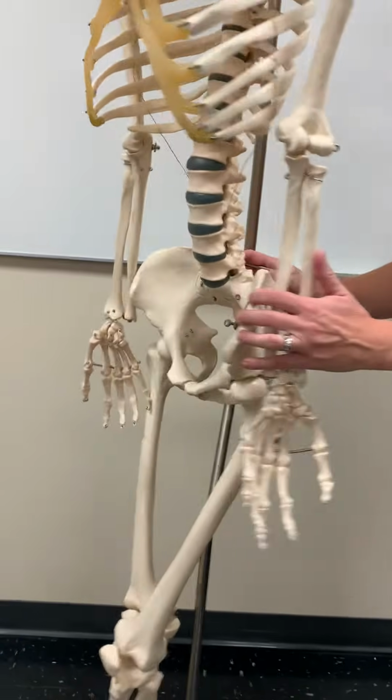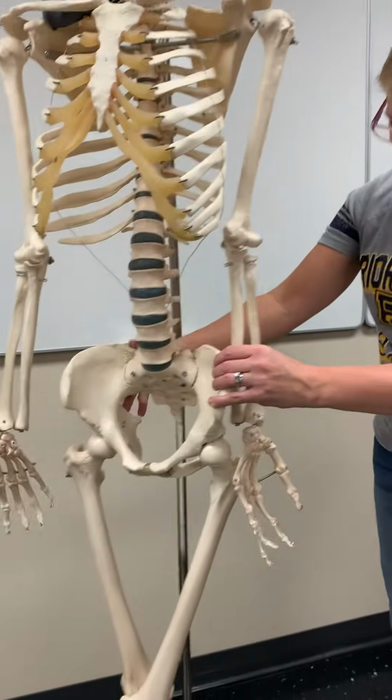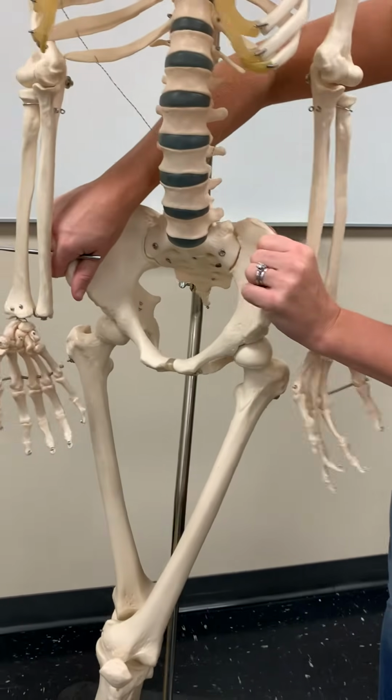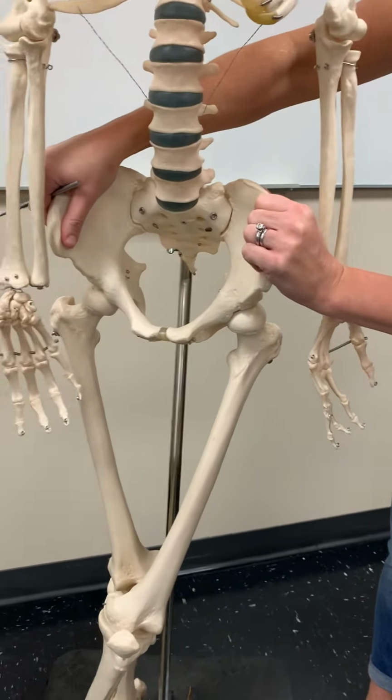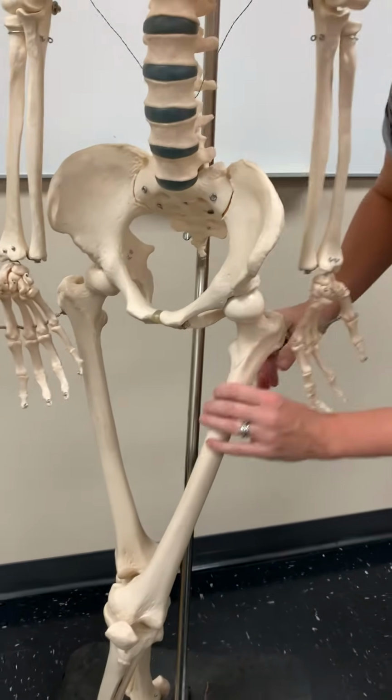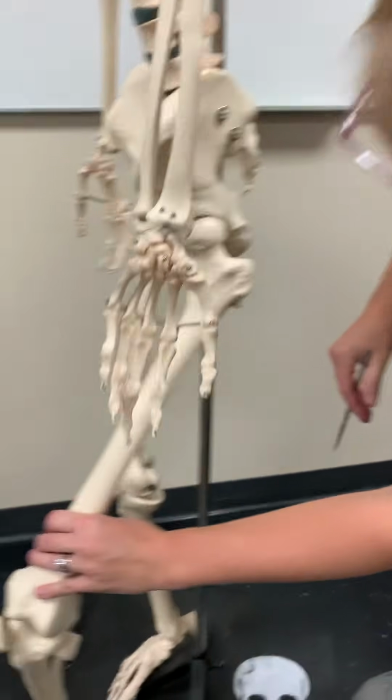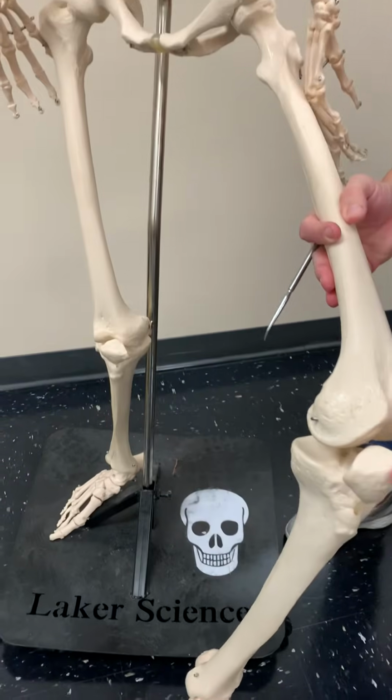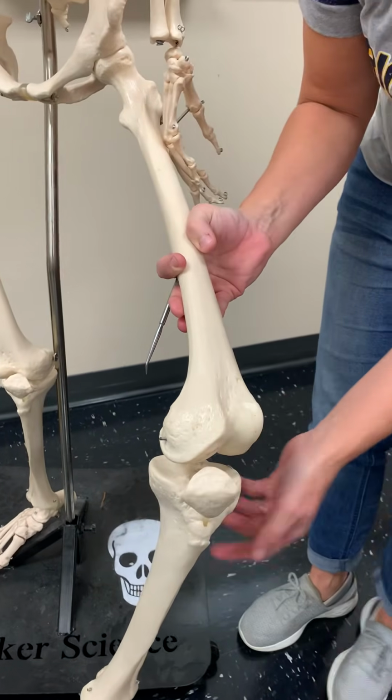Okay. We're gonna go to the lower part of our skeleton. Right here, your hips, we call those the os coxa. And then we go into the femur bone. You have your patella, which is another floating bone.